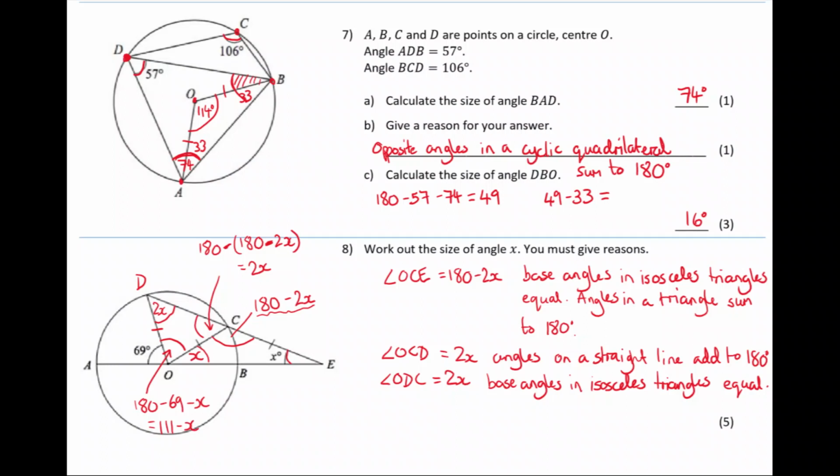And now we can use the fact that we know all of those angles add to 180 to solve this. Let's first write down what we've just found there. So angle DOC is 111 minus x, because angles on a straight line.